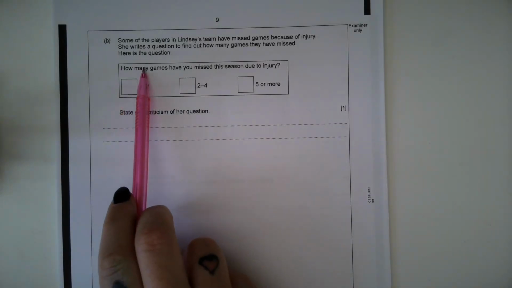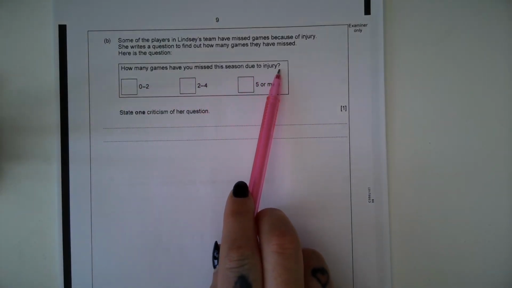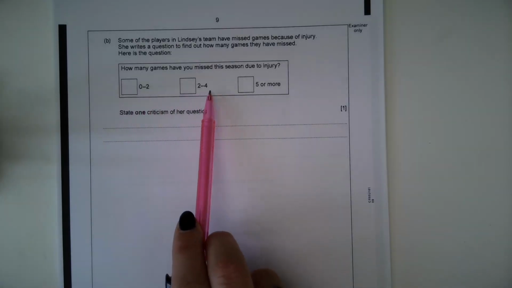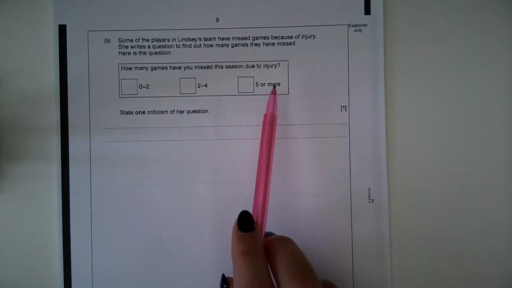Part B. Some of the players in Lindsay's team have missed games because of injury. She writes a question to find out how many games they have missed. Here's the question. So Lindsay's question is, how many games have you missed this season due to injury? 0 to 2, 2 to 4, or 5 or more. And then the question is asking us to state one criticism of her question.